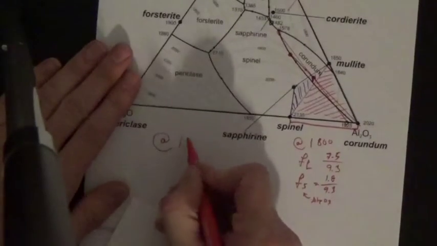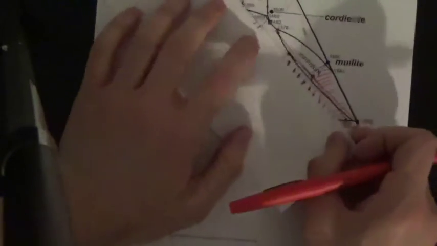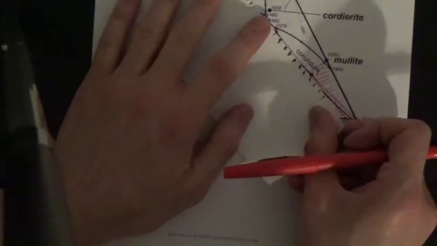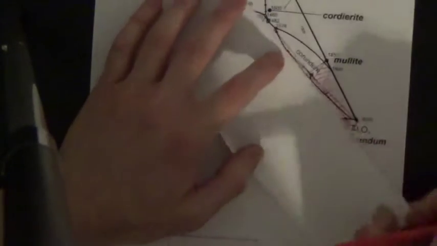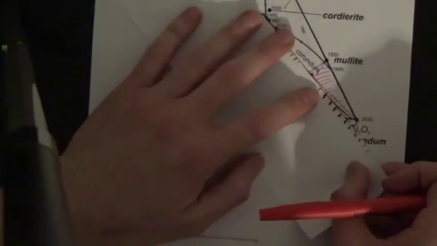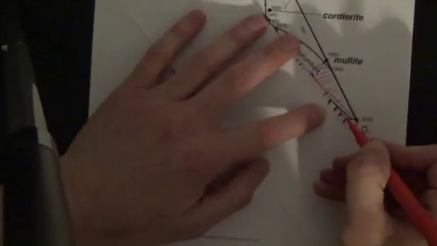So let's say at 1600 we have, what do we have? Let's see. 10, 11, 12, 13, 14.